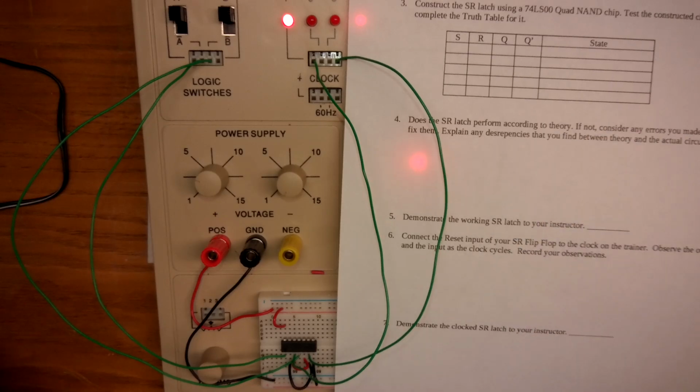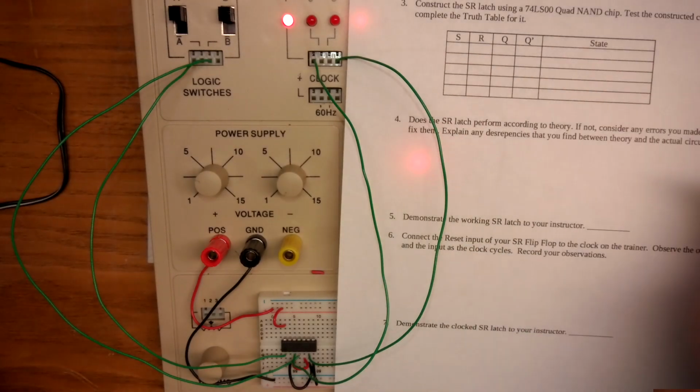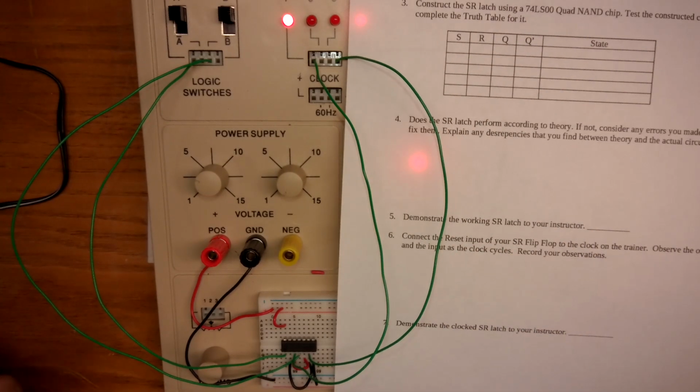Does it perform according to theory? I ask those questions so you can go back and answer them and say, yes, it does perform to theory. You should briefly explain why. If you have any discrepancies, talk about them. This is where you would say, for example, I used S and R instead of S0 and R0, and here's what happened. Either way is fine. All I want to do is make sure you understand it. My goal of this is not busy work. The goal is that you understand it.